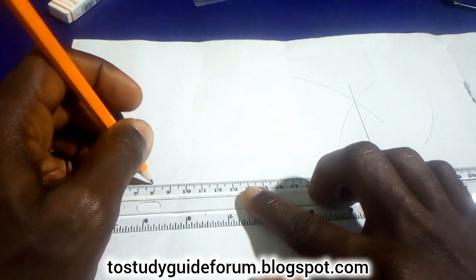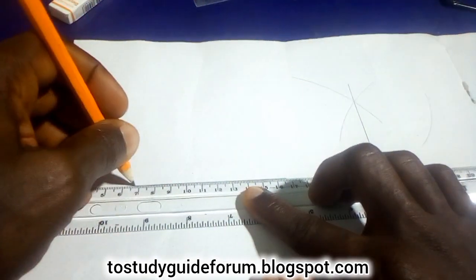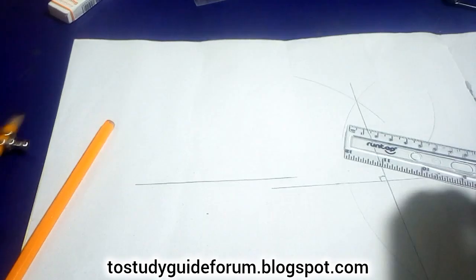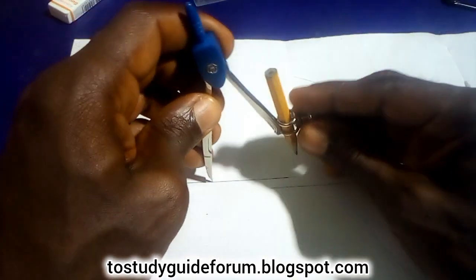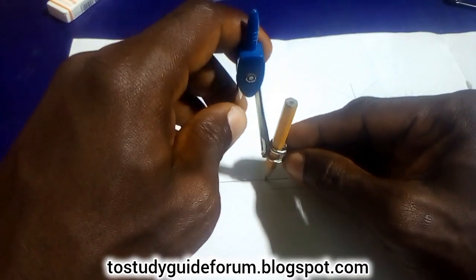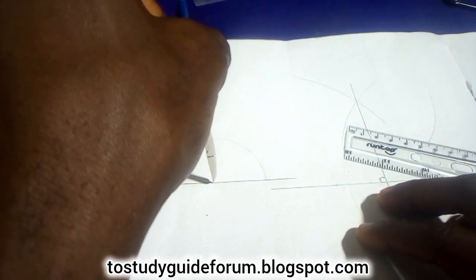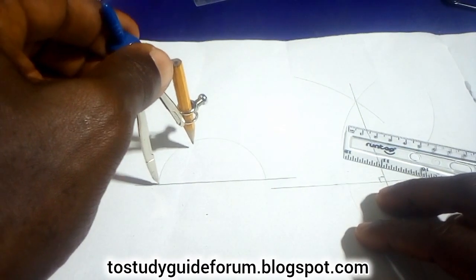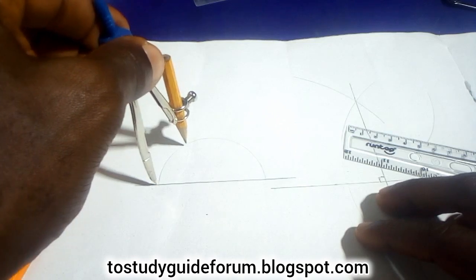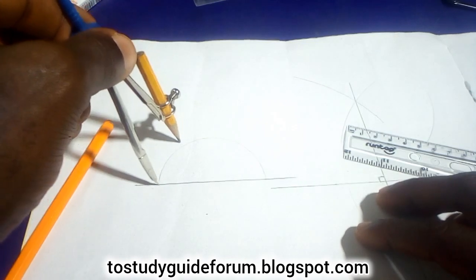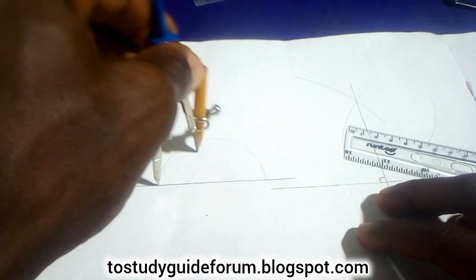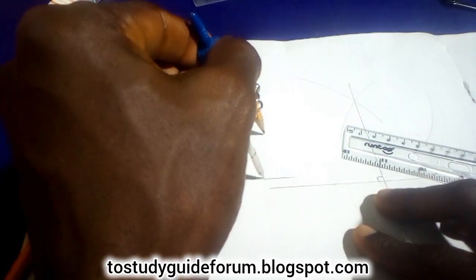We have a straight line. Something I missed would have helped me to get the thing done. Now we form an arc. I will be a bit fast so that we'll not spend so much time doing this. Look at the arc I formed. Use the arc from this point now. I make a radius. Now I'm getting it correctly. Make another radius here. From this point again, another radius.